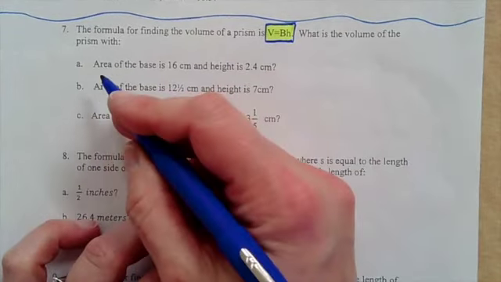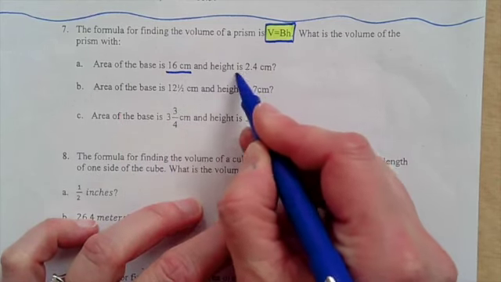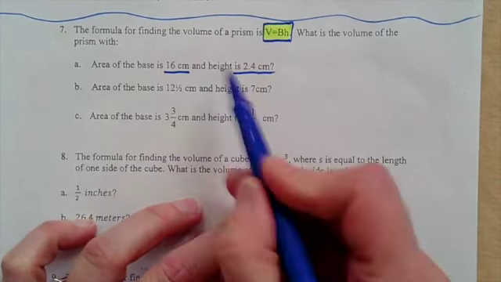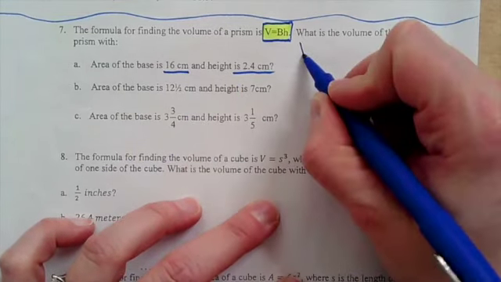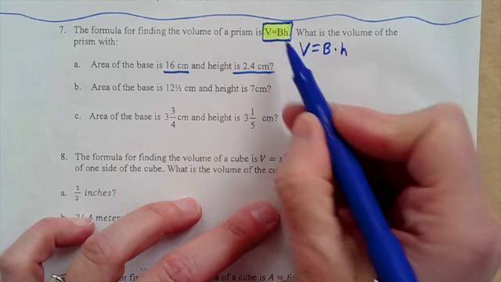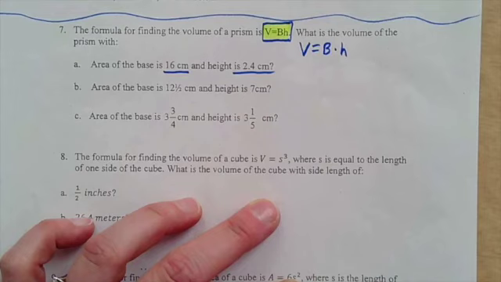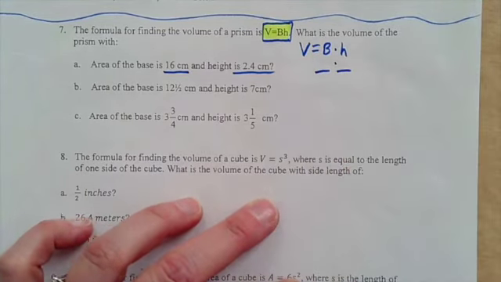So if I want to solve A, it says, what if the area of the base is 16 centimeters and the height is 2.4 centimeters? How would I solve it? What am I supposed to do with these numbers? You need to look at the formula. The formula says volume equals area of the base times the height. How do I know that means times? It's implied. So I need to put in my area of the base and multiply it by my height because that's what the formula says to do.